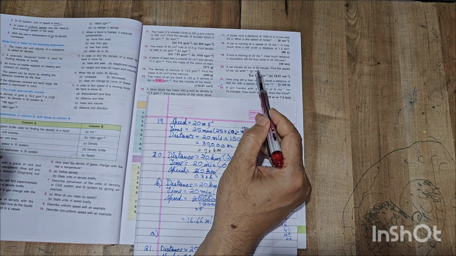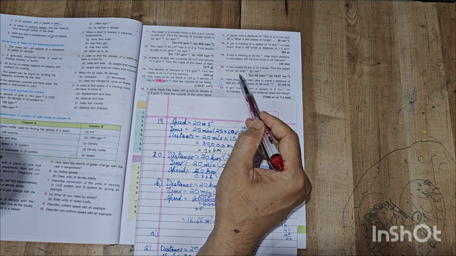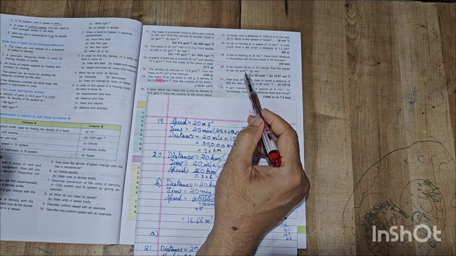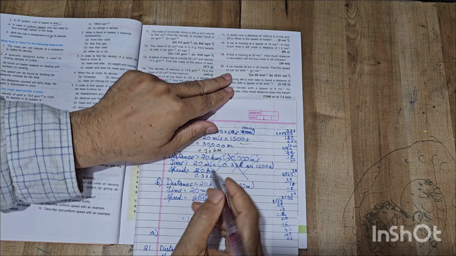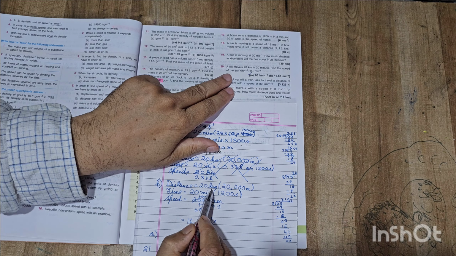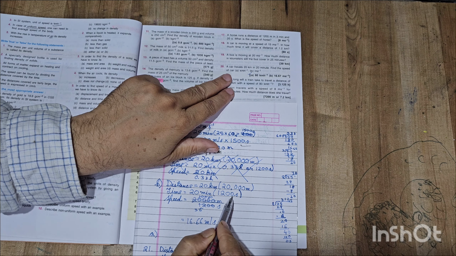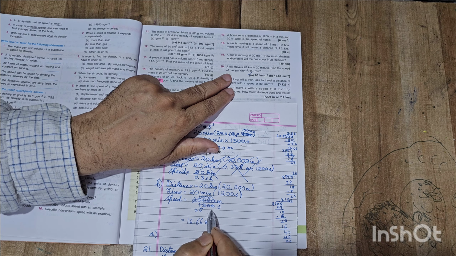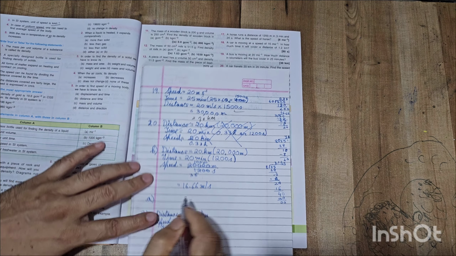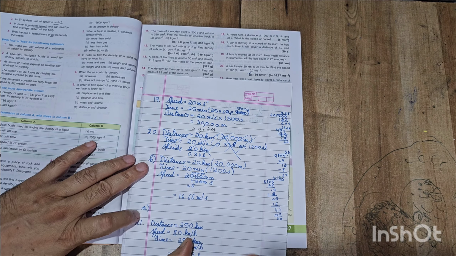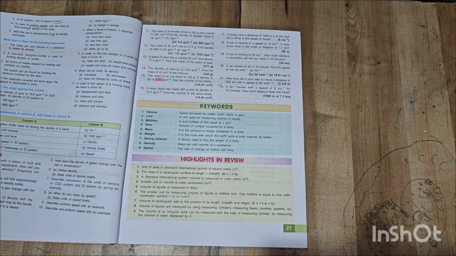A car travels 20 km in 20 minutes. Find the speed of the car in kilometer per hour and meter per second. Okay. Distance 20 km, 20,000 meter, time 20 minutes into 60, speed. So it will be 16.66 meter per second. Where is the other part? You have done the second part, here B. The first part can be done in various ways.